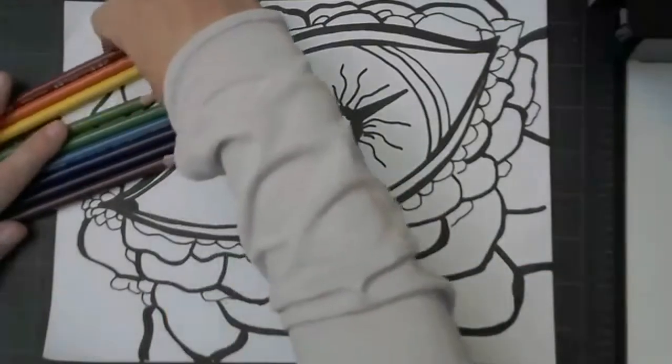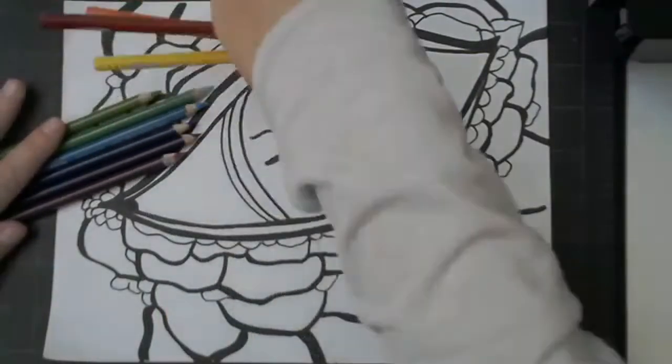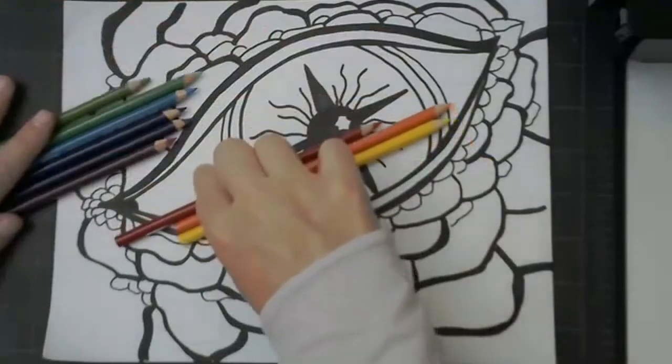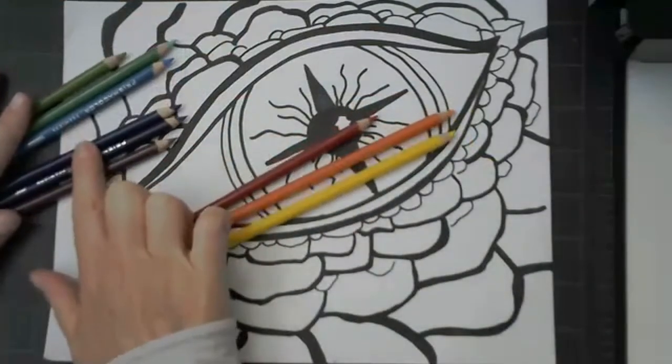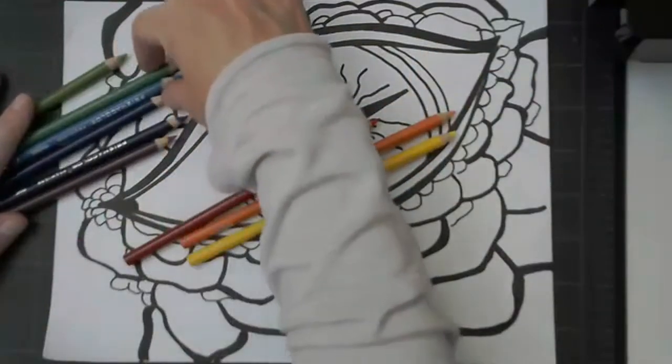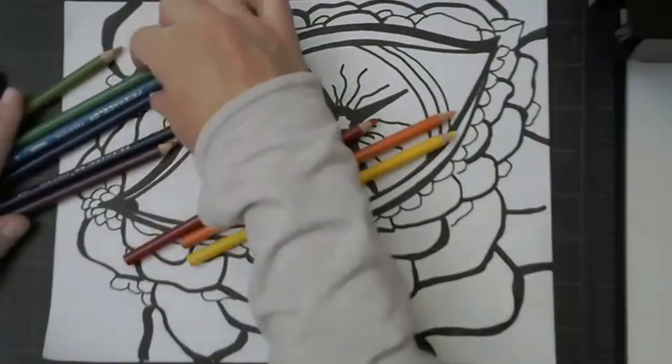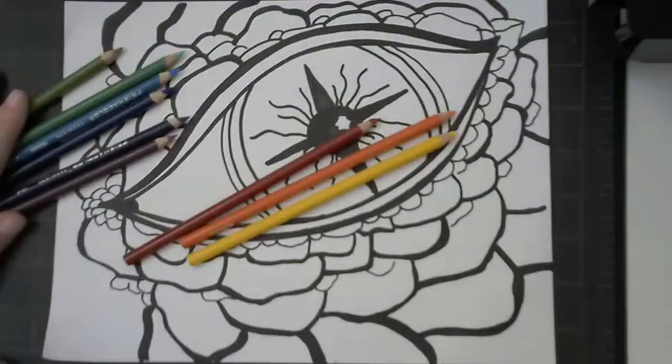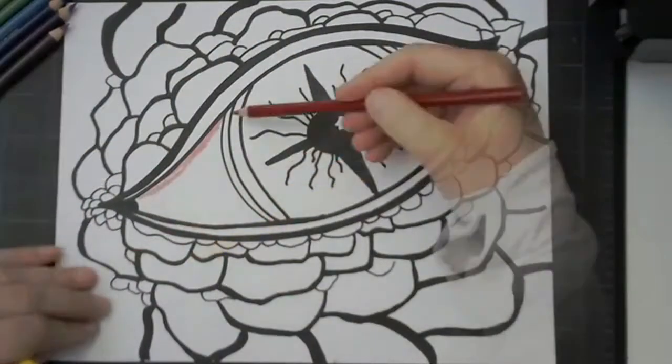So for instance, I'm going to choose these three colors that go together for the inside part of this eye. I might choose these three colors to do the eyelid. Each of these scales might be three analogous colors, three colors that go together. I'm going to speed this up and show you what I come up with.